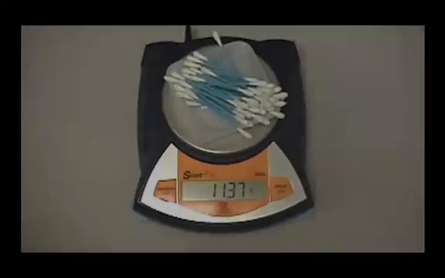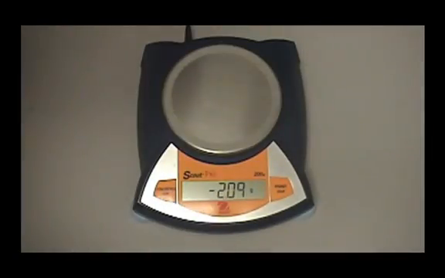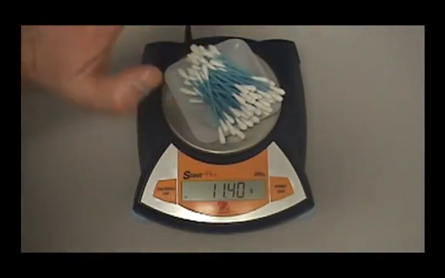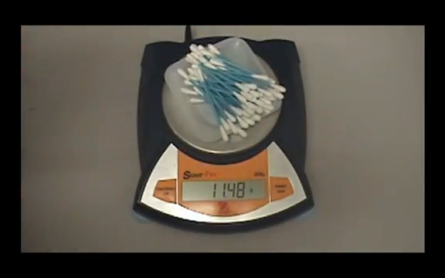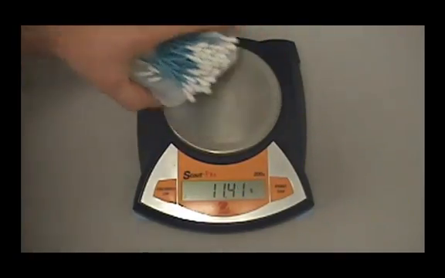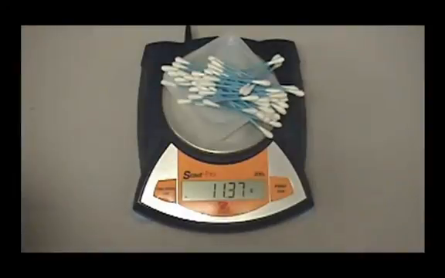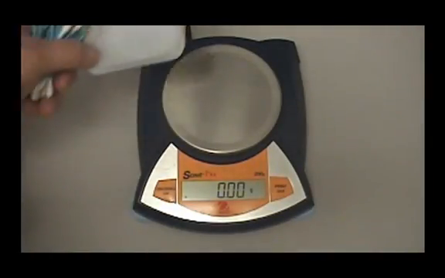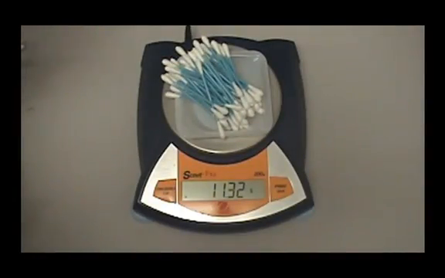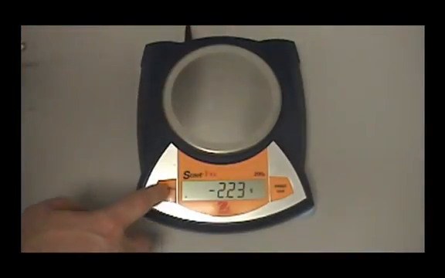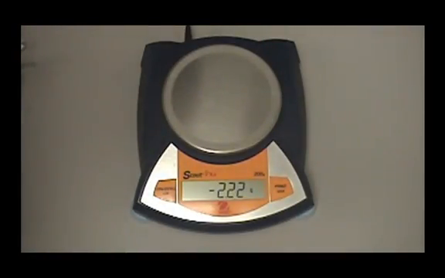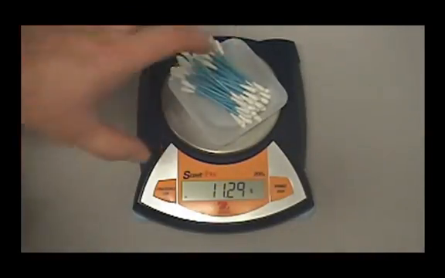Our first set is going to weigh 11.43. Our second set is going to weigh 11.39. 11.40. Third set, 11.37. Our fourth set, 11.21. Our fifth set, 11.32. Our sixth set, 11.37. And our seventh set, 11.29.